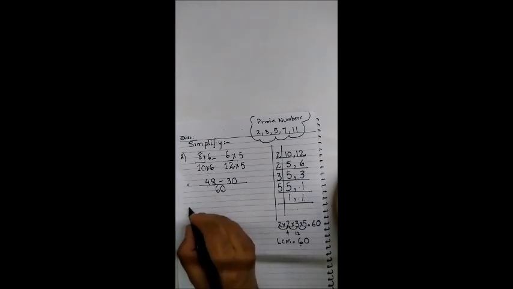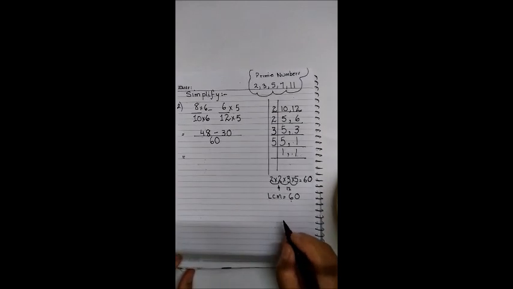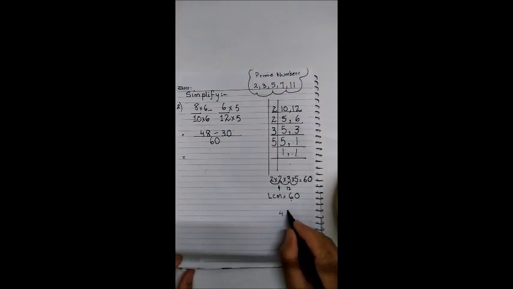You can easily minus 48 and 30. If you're good at your math and you can do it verbally, you will get your answer. 48 minus 30 will give us 18. But if you want to do your rough working on the side, you can just write 48 minus 30 gives you 18.